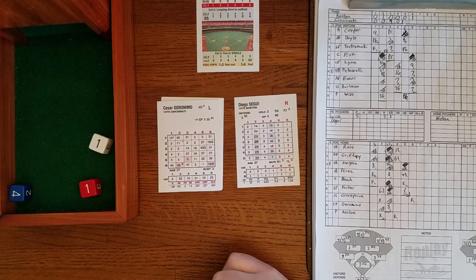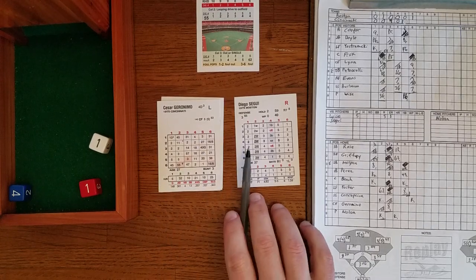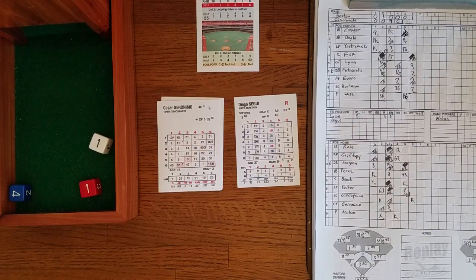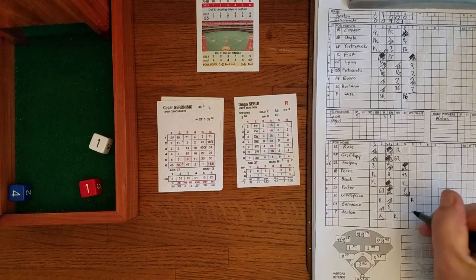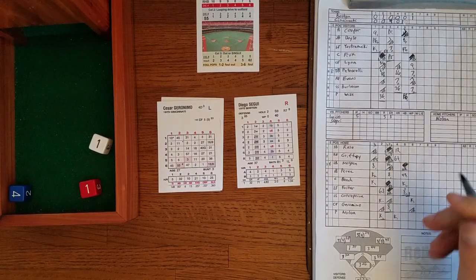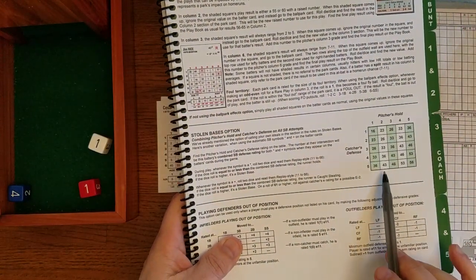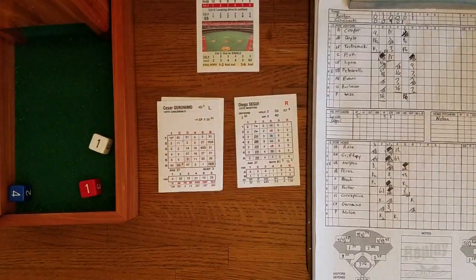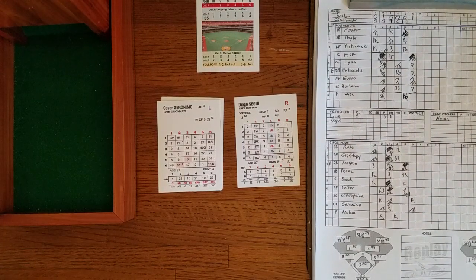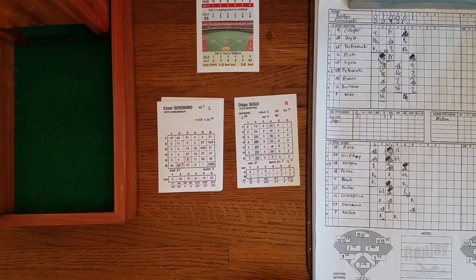Here's Geronimo. 1-1 is a 10. 1-4 is a 2. It's a total of 12. That's a single up the middle, and he's got the asterisk, so he's going to be trying to steal. And to do that again, we go back to this result. We've already figured out that the 43 is the number, so the red and white die has to be greater than 43 to get that stolen base. 45, he gets it. Stolen base for Geronimo.